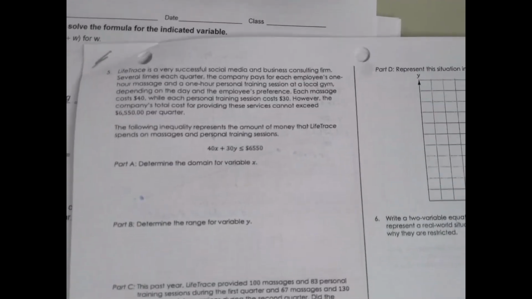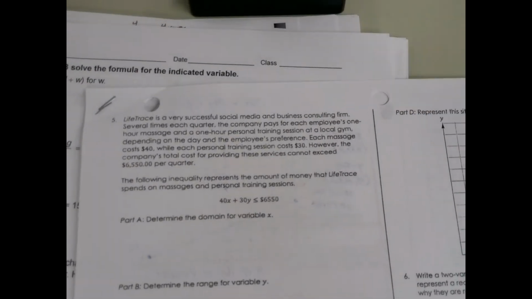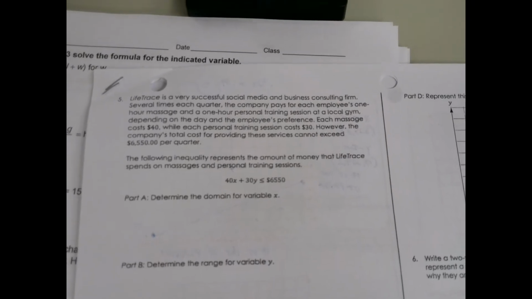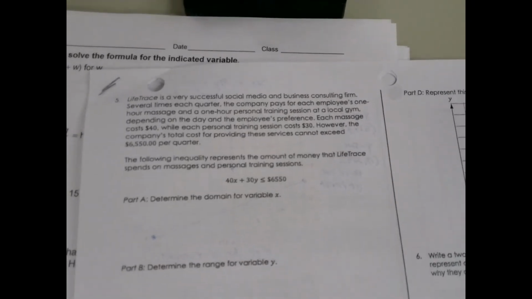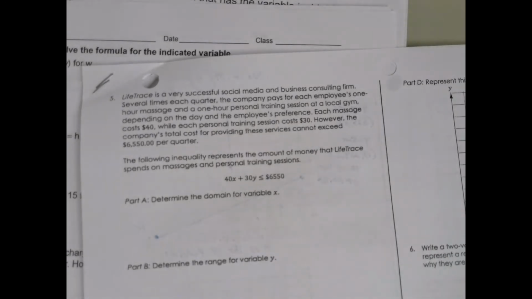We'll have Grace read this one for us. Go ahead. "Is a very successful social media and business consulting firm. Several times each quarter, the company pays for each employee's 1 hour massage and 1 hour personal training.